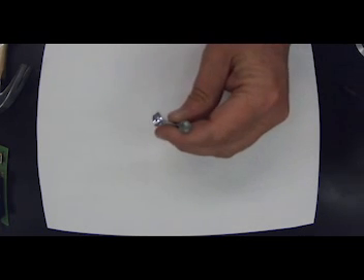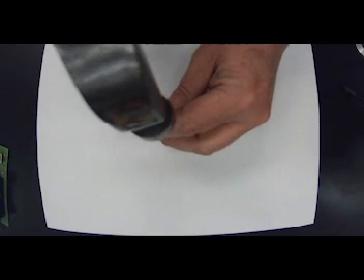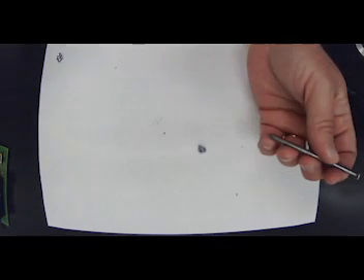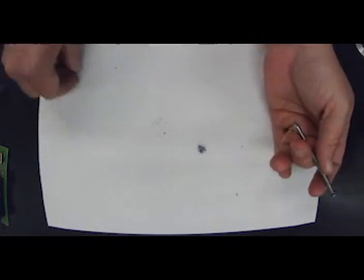All right, so the next thing is result of tapping. Is it malleable? So I'm going to put a nail on there, give it a little tap, and it broke apart in many, many different pieces. So it is brittle. Because it's a metalloid, it doesn't have that property of metals.